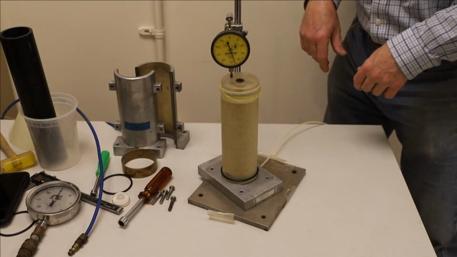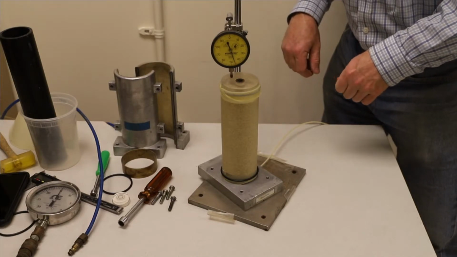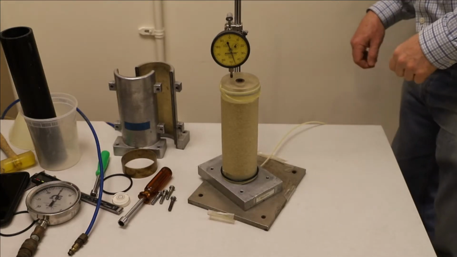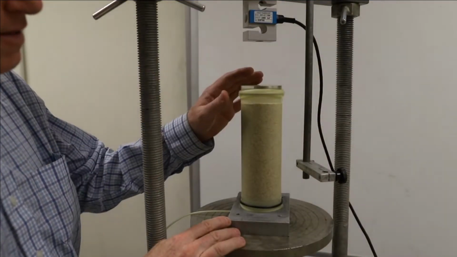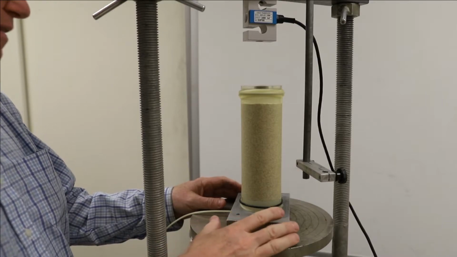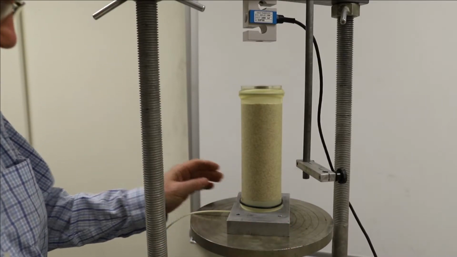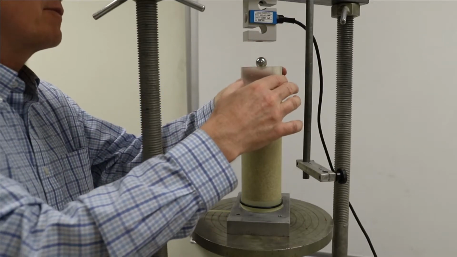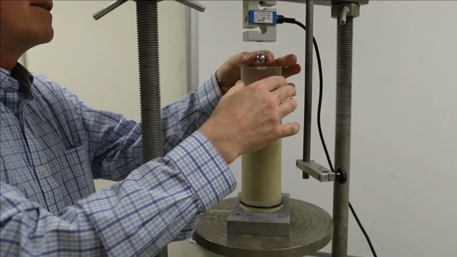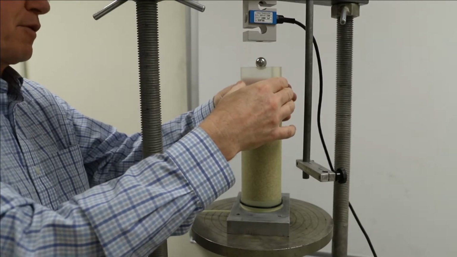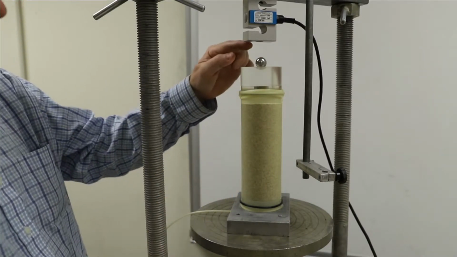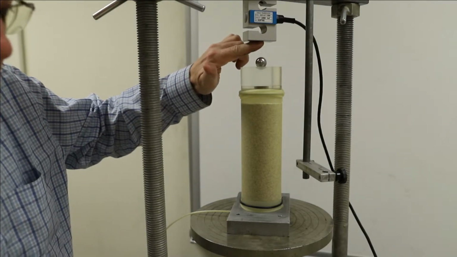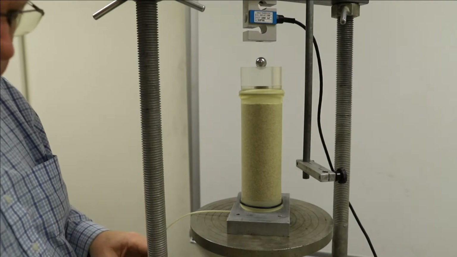So I think we're about ready to put the sample on the testing frame and run the compression test. So we've placed the loose triaxial specimen here in the loading frame, and on top of the top cap we're actually going to put a second cap of the same diameter that has a divot in the center of it for this ball bearing. And that ball bearing is going to seat in a depression here in the load cell. So we want to make sure that that's centered.